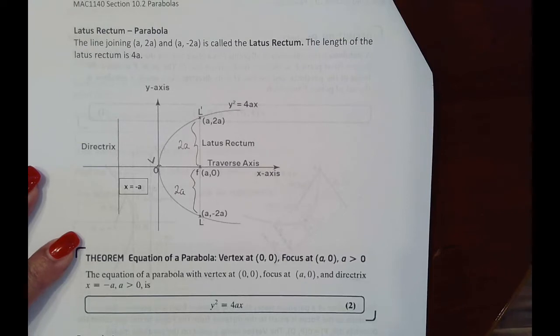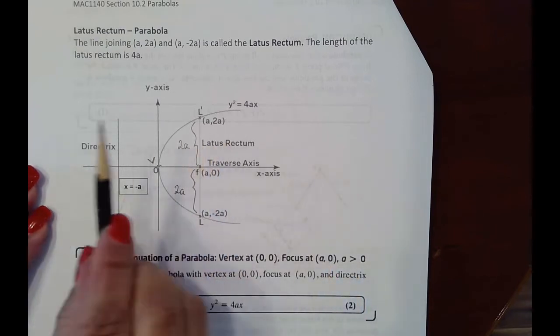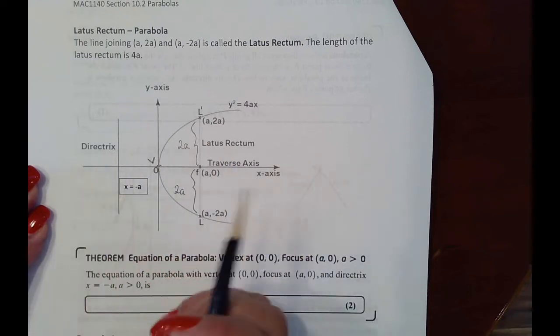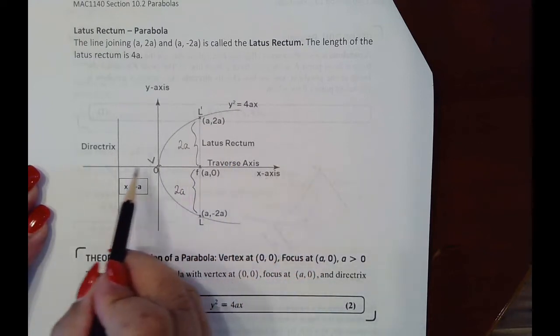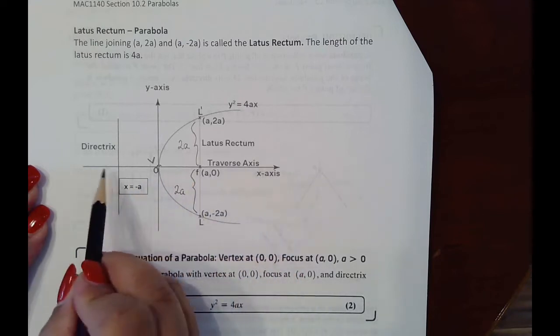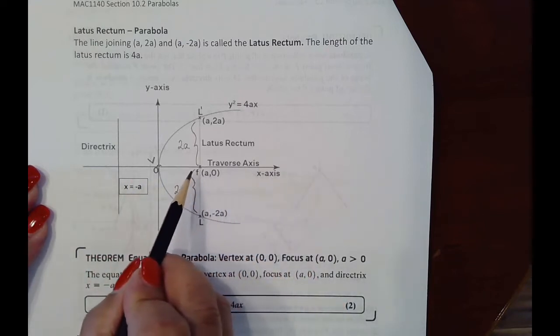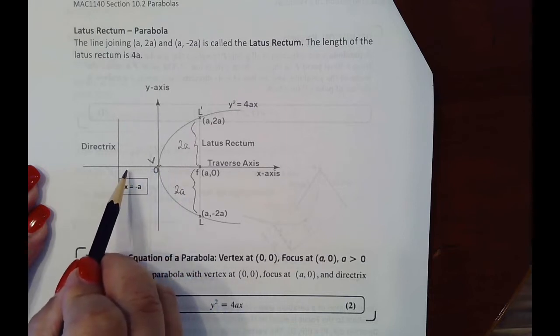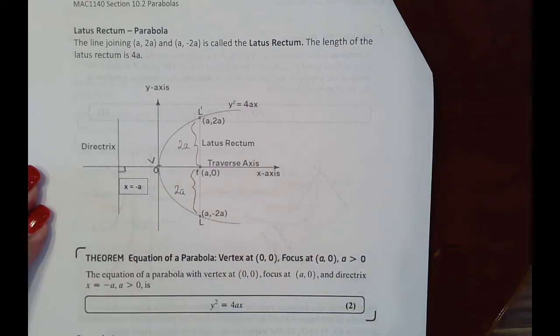The directrix, as I stated in the pictures on the previous page, is always on the outside of the parabola. It's behind the vertex. The axis of symmetry, also referred to as the transverse axis, will come right through the vertex, travel to the directrix, and hit it at 90 degrees, perpendicularly.